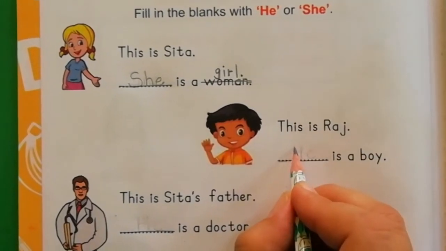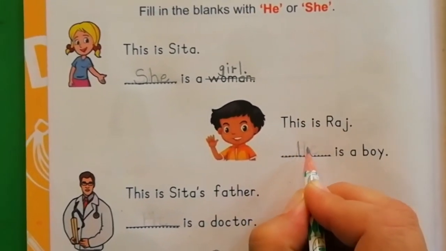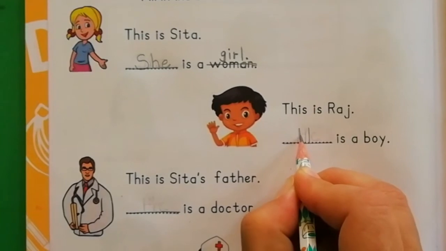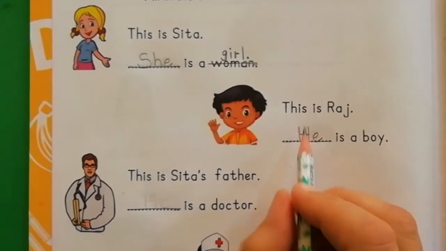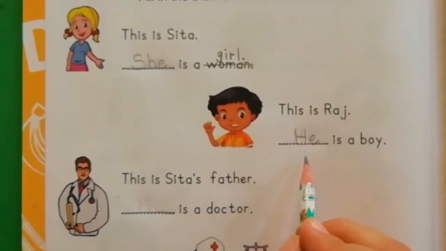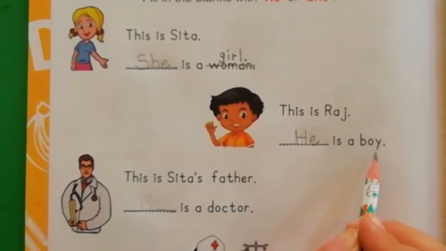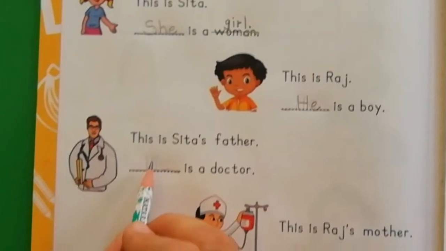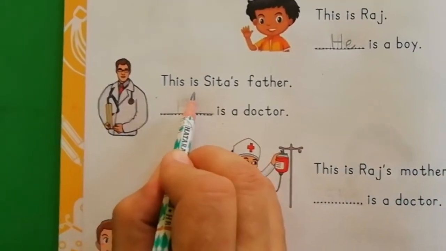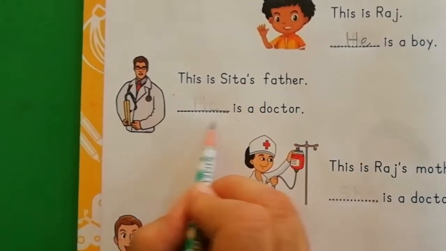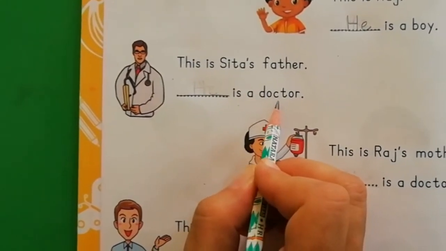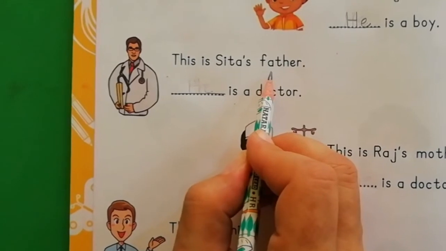So what do we use for a boy? He. So we will write capital H E, he. This is Raj. He is a boy. Next sentence is, this is Sita's father. Full stop. Dash is a doctor. So what do we use for father?